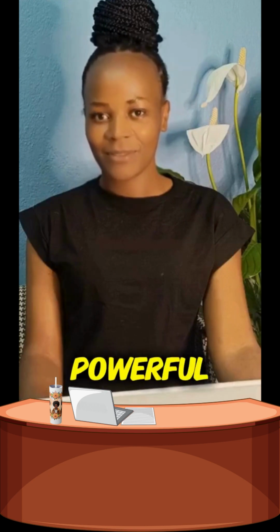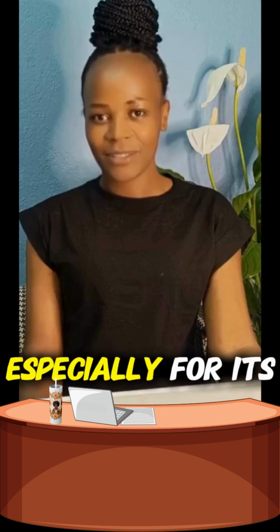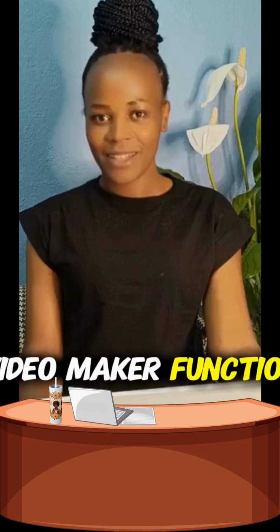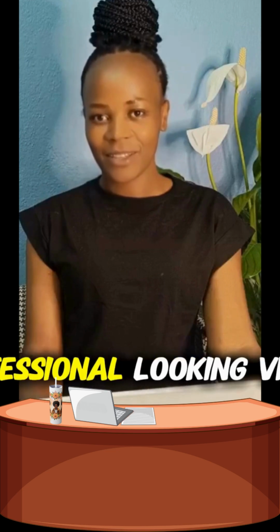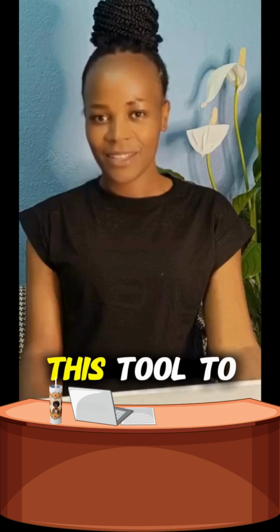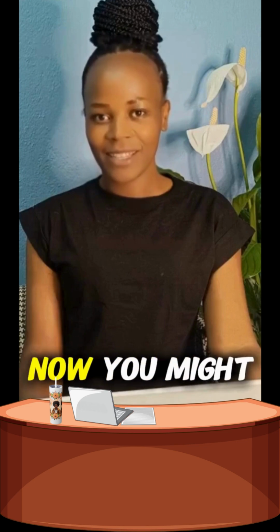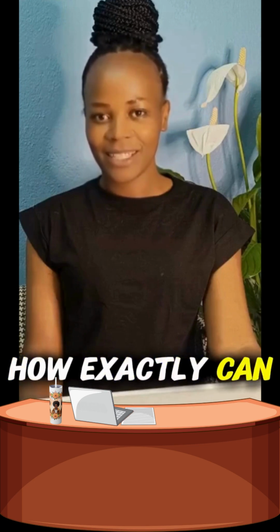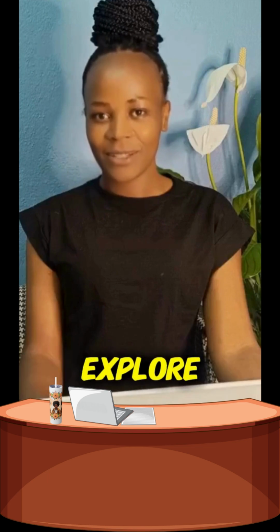CapCut is a powerful video editing tool that's gained massive popularity, especially for its AI-driven features. The AI Video Maker function is a game changer for content creators, allowing you to produce professional-looking videos with minimal effort. But here's the kicker: you can leverage this tool to not just create content but to make money online fast. Now you might be wondering, how exactly can I turn CapCut videos into cash? Well, that's what we're here to explore.